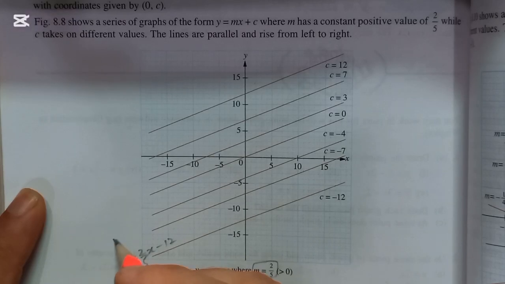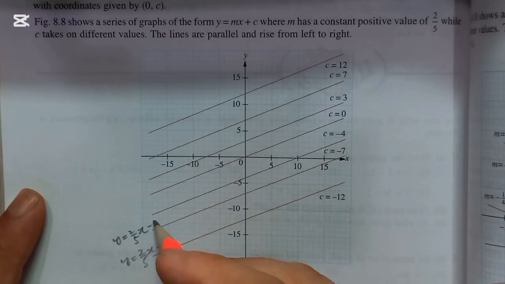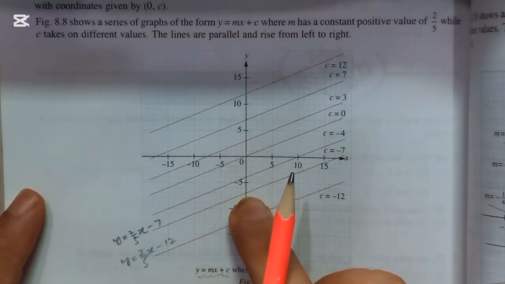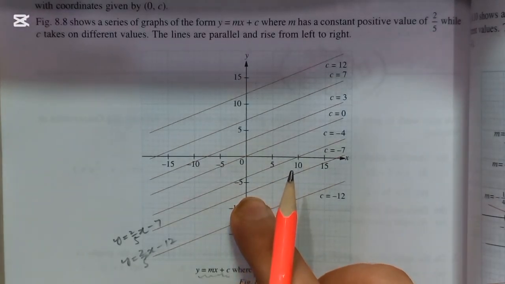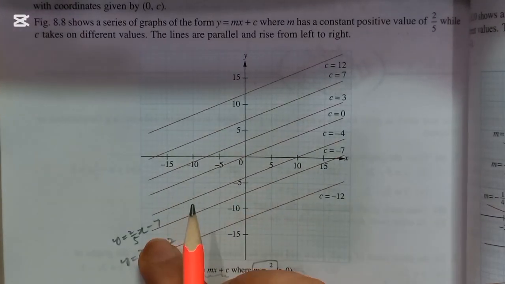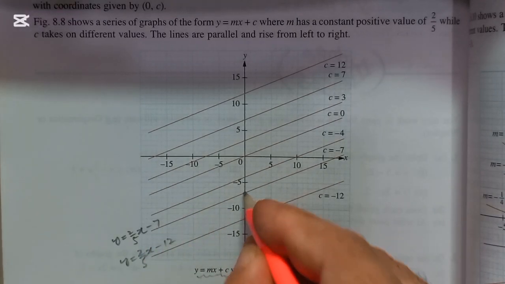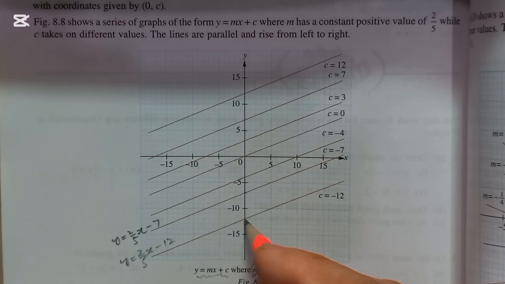The gradient will be same, y is equal to 2 by 5 x minus 7. So if you can see, only c is different, that's why it is passing through that value of the y-axis. So look now, minus 7, so that's why it is passing through the minus 7 point. Minus 12, that's why it is passing through the minus 12 point.